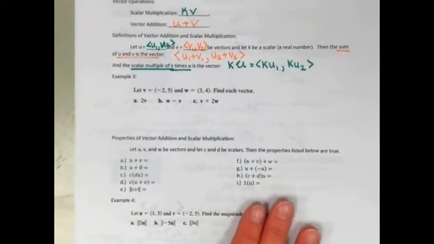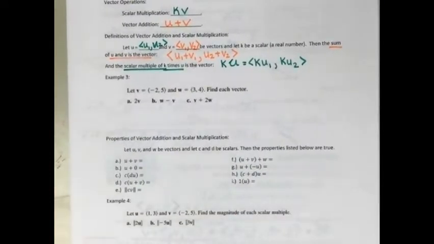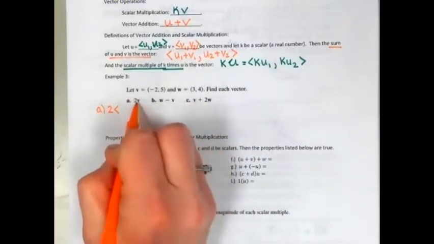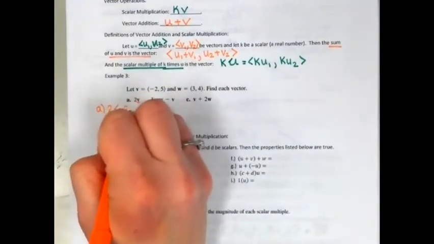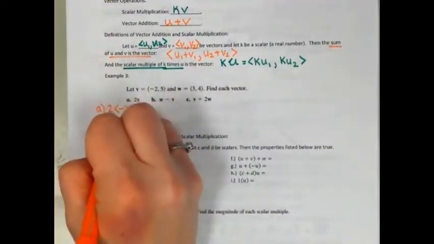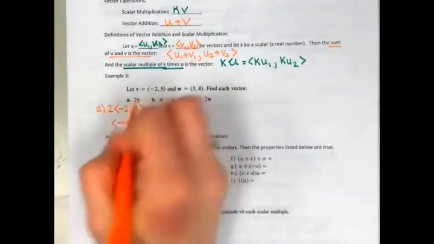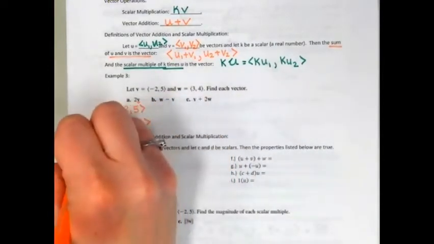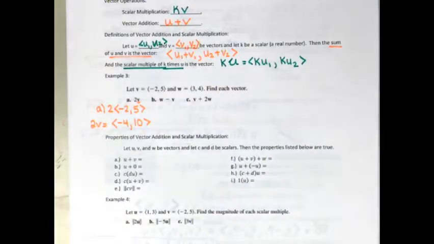So example 3. We're going to let vector V be -2, comma 5, and vector W be 3, comma 4. Find each vector. So A is 2V. So that means I'm going to take 2 and multiply it by vector V. And what's vector V? -2, comma 5, right? So I'm going to take 2 times every coordinate. What's 2 times -2? -4, and 2 times 5 would be 10. So 2V would equal the vector -4, 10.